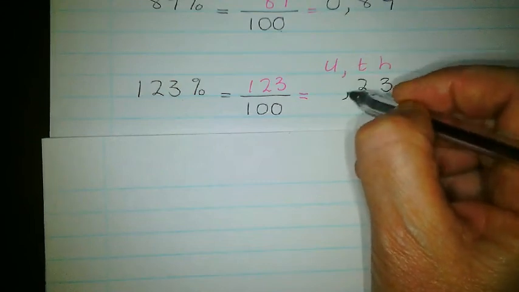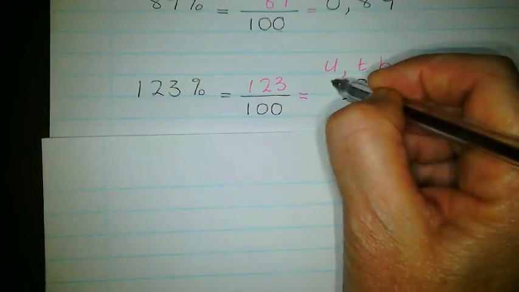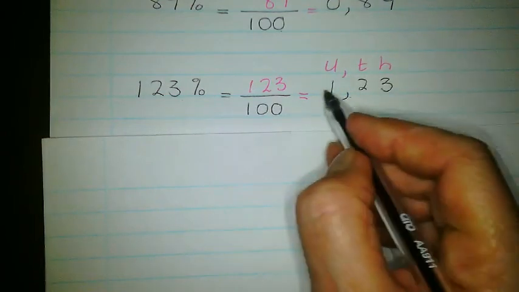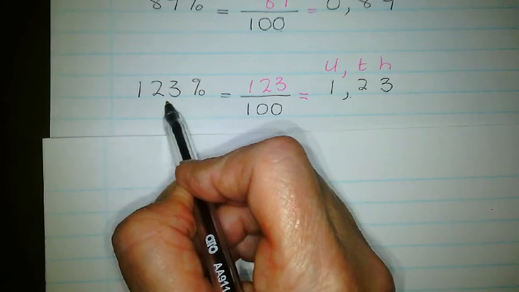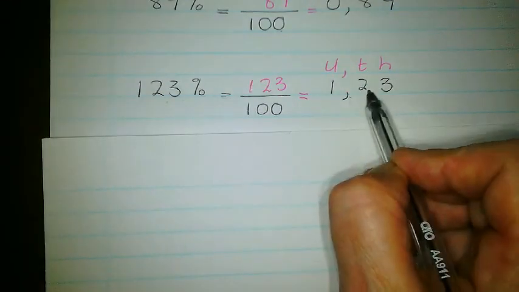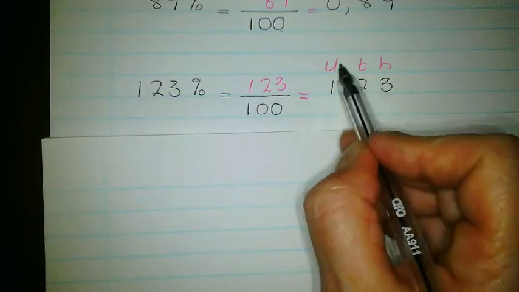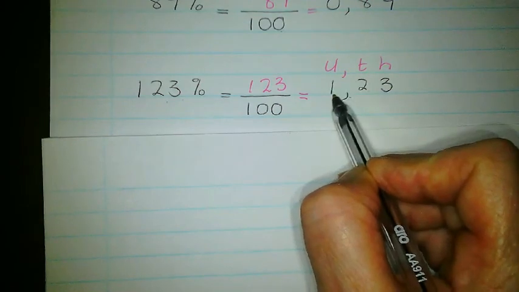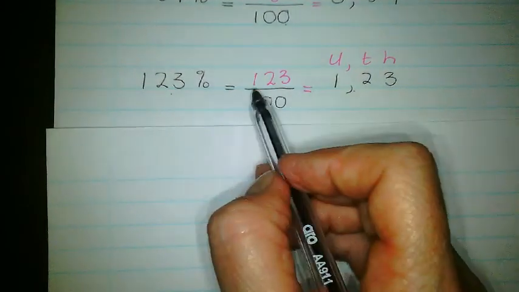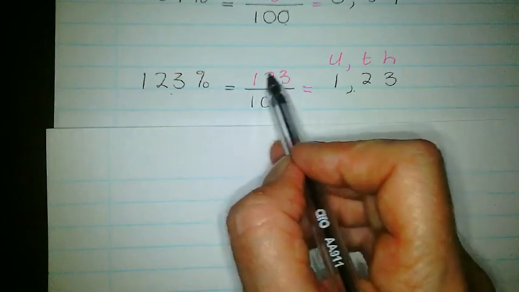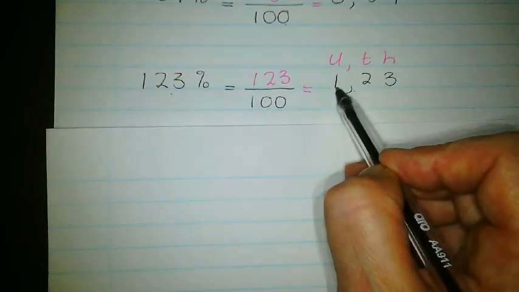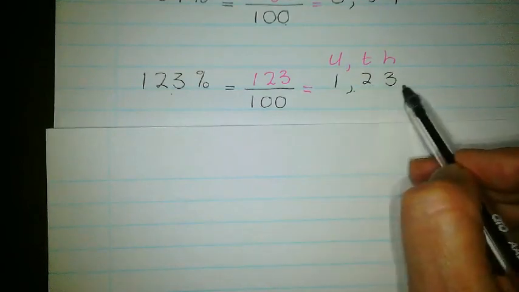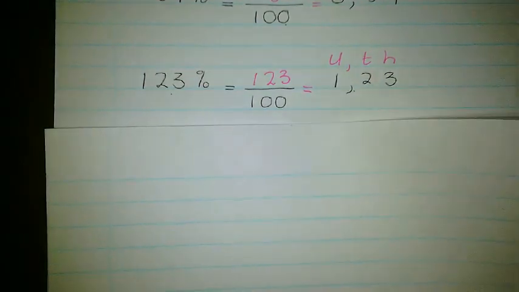I'm not going to move this, and then I'm going to keep on writing. So there you're going to see that 123%, when I write it as a decimal fraction, it's going to have a unit as well. So if you think back of the previous one where we had the numerator bigger than the denominator, it actually was 1 unit, and then the rest was the decimal fraction.